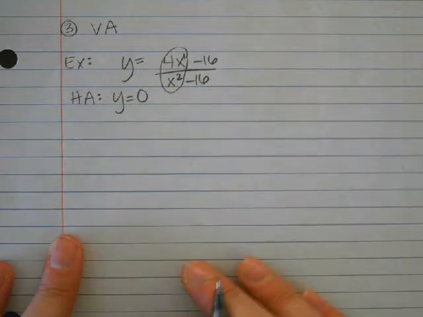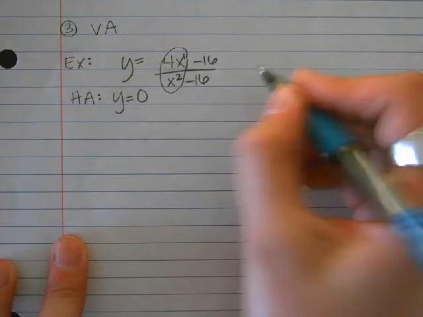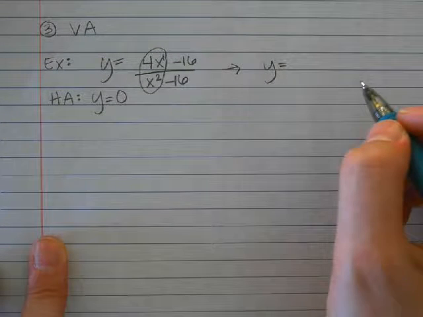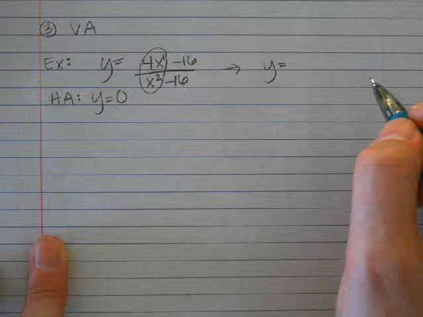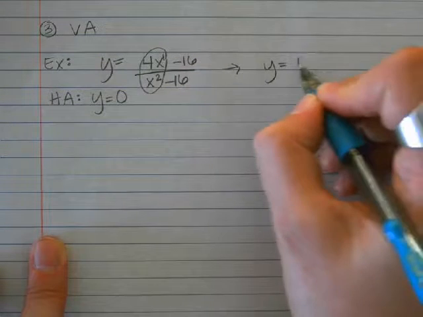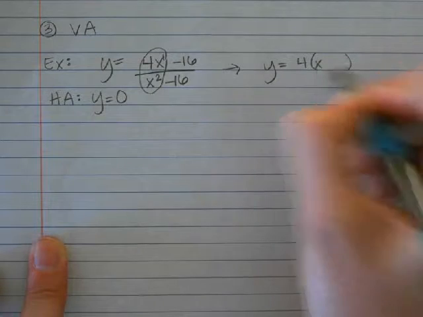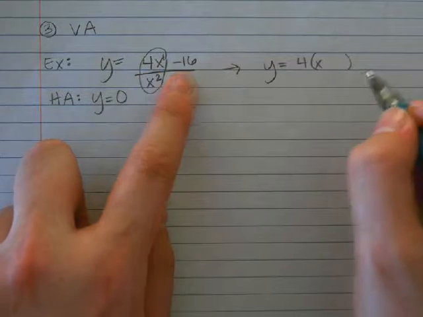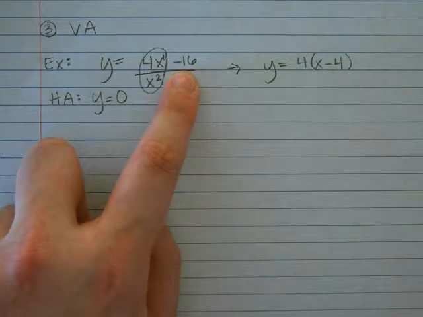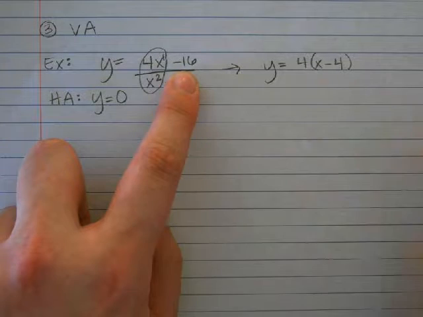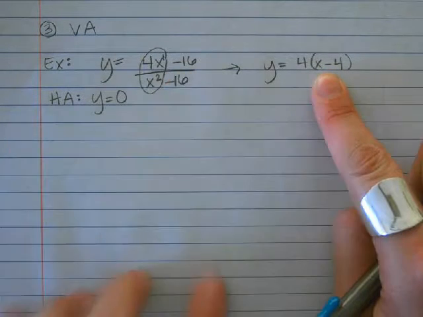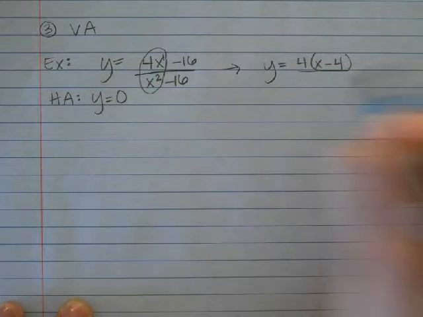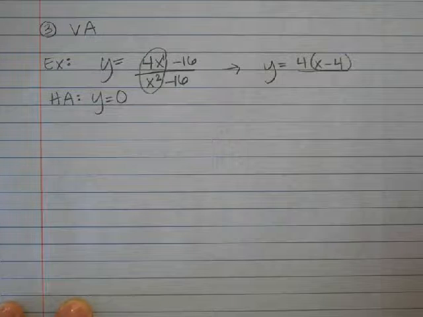Okay. Now we need to find the holes and the vertical asymptotes. So what do we have to do to the equation? We have to factor it. If you factor the top, you get 4 as the GCF. Be careful. If you take out 4, then your leftover is x minus 4. It's not x squared minus 4. This is not a difference of squares. It does look like a little square. That was a 1. All right, on the bottom, we have x squared minus 16.